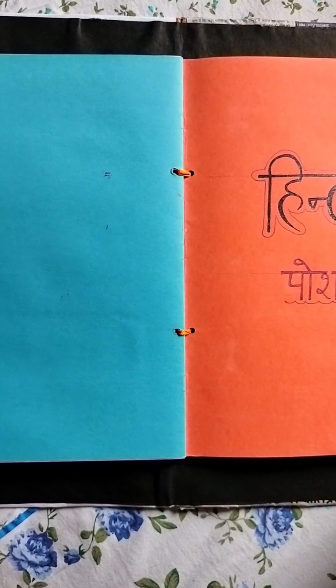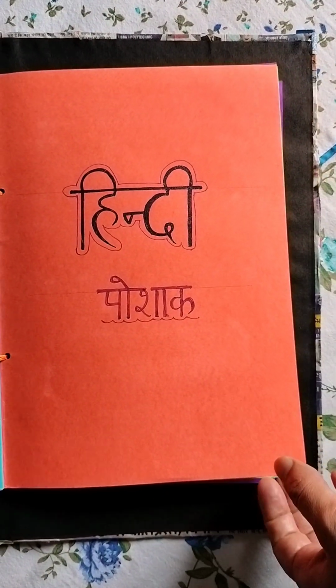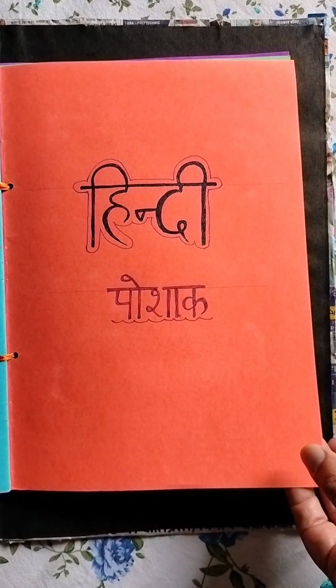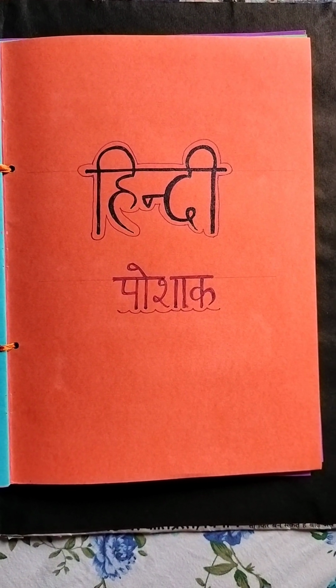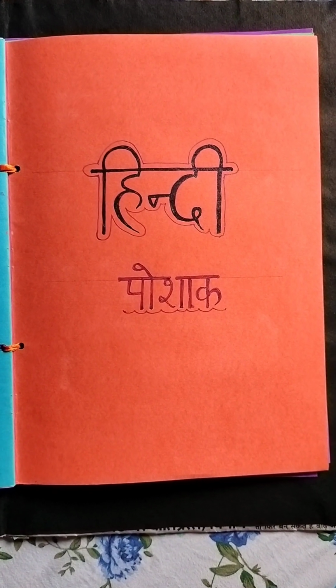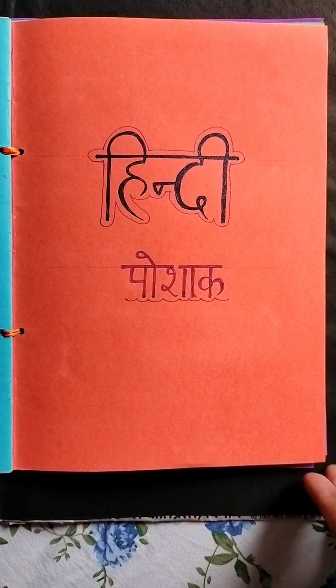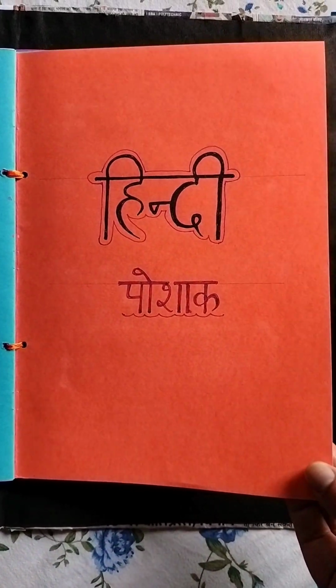The next task was Hindi, and here the activity was to make traditional dresses of these regions out of waste paper or waste cloth.